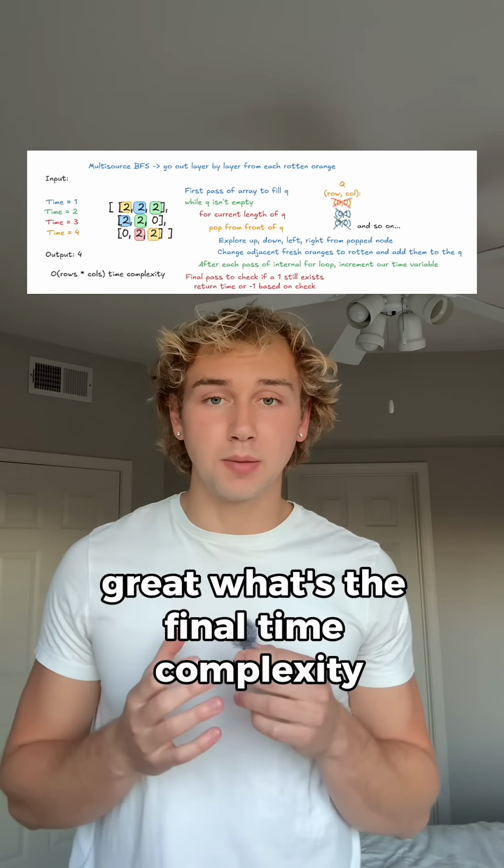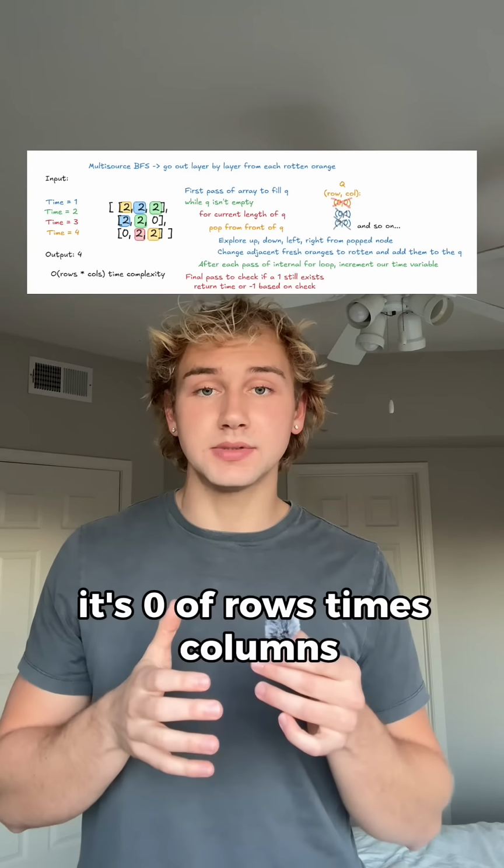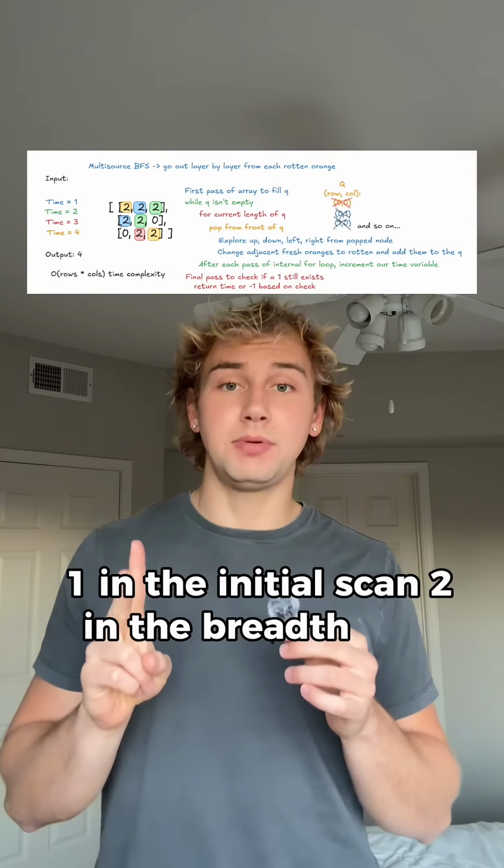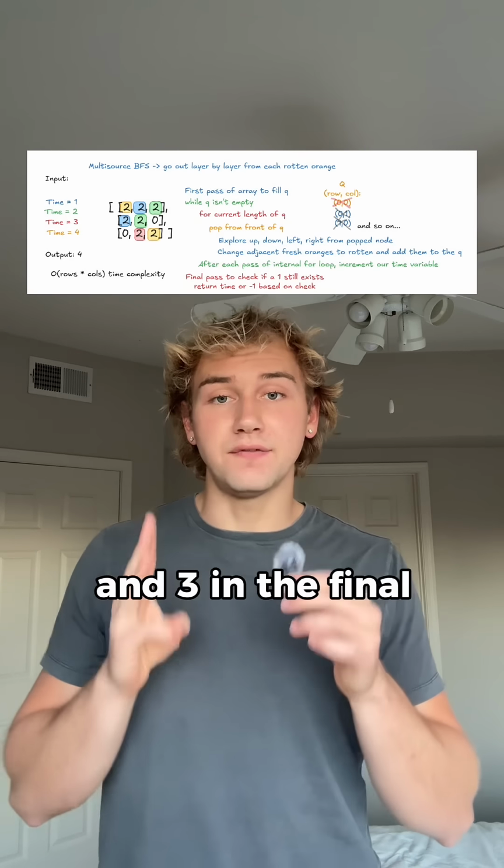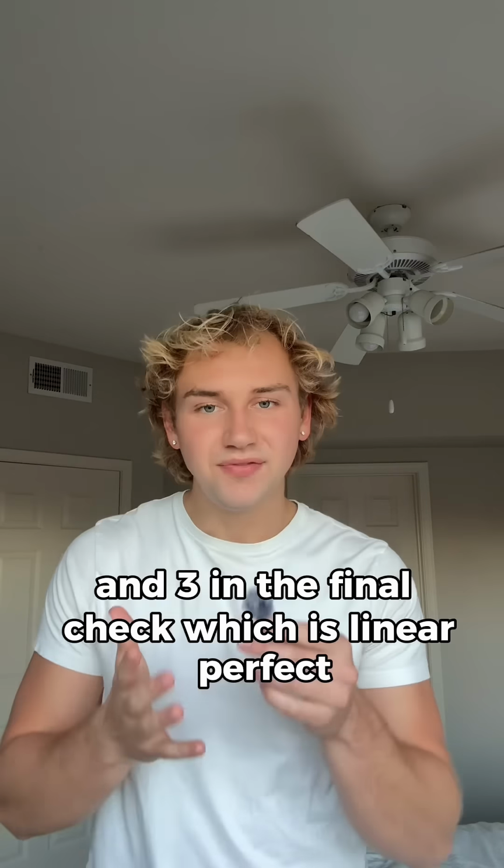Great, what's the final time complexity? It's O of rows times columns. Every cell is touched at most 3 times: 1 in the initial scan, 2 in the breadth-first search, and 3 in the final check, which is linear. Perfect, you got the job.